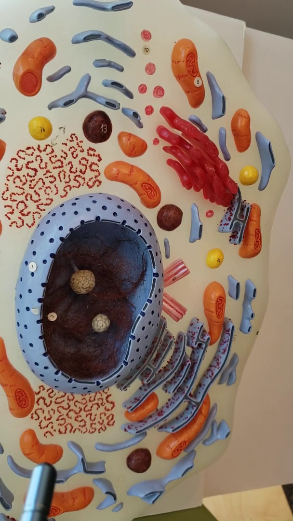And smooth ER has a lot of different jobs, but let's just talk about a few. So one of those jobs is that it can help detoxify substances that have come into this cell. So that might be the byproducts of a medication, those, say, inactive ingredients. It might be a poison that's come into the body, or a poison that's been produced by an antigen or a foreign invader to this body.